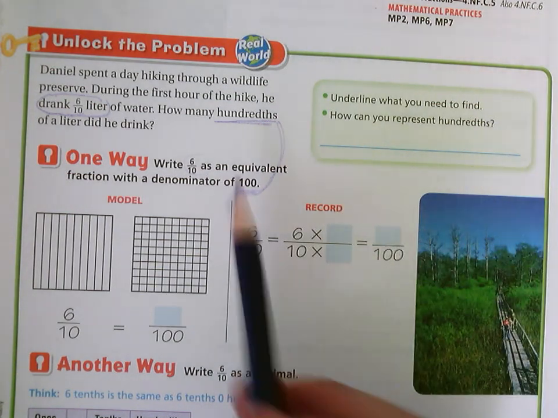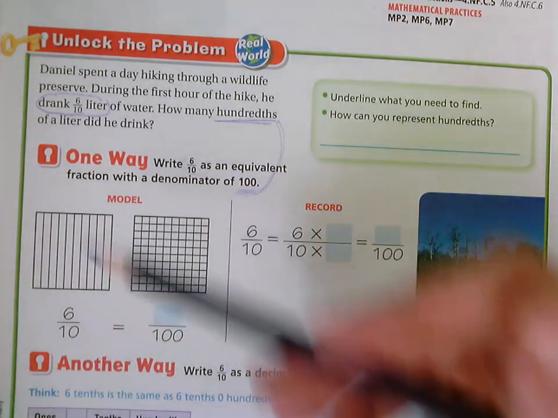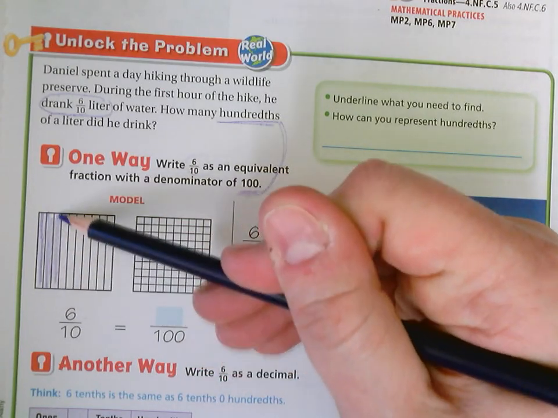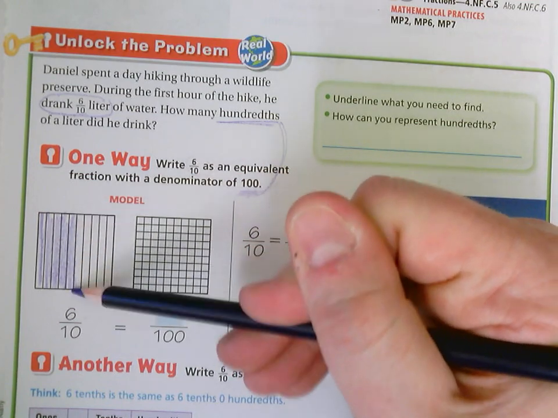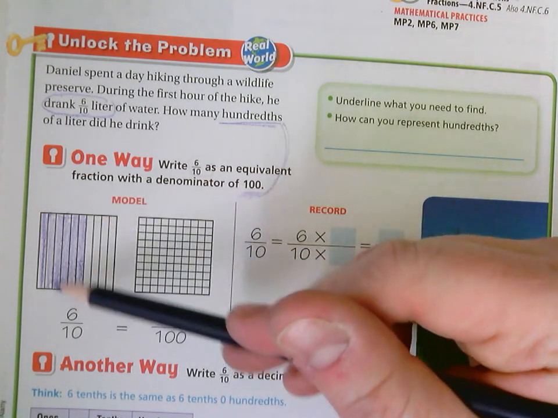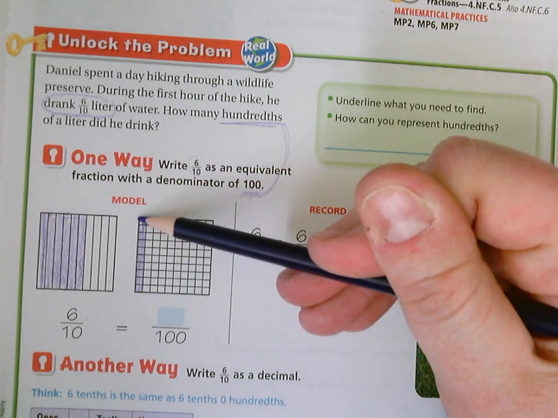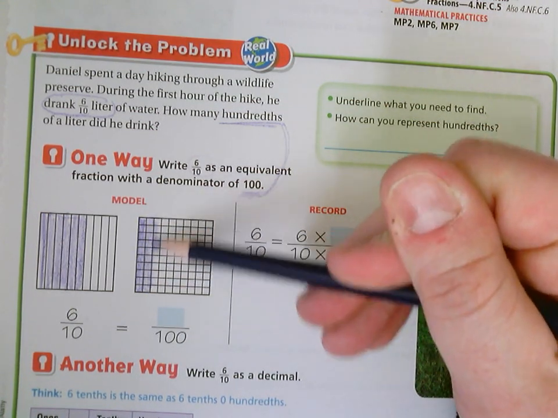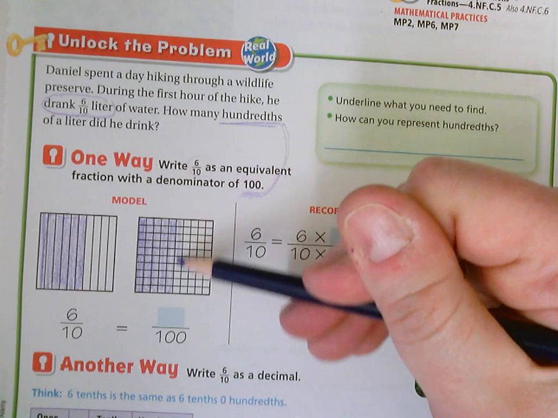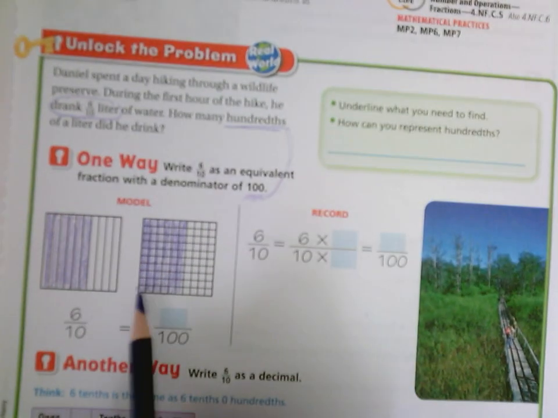All right, because we're going to find out how many hundredths he drank. So here's our model of our tenths. So first, let's model our 6/10. 1/10, 2/10, 3/10, 4/10, 5/10, 6/10. So there's our 6/10. You know what we're going to do? Now we're going to model that same amount with our hundredths. So this is still a tenth right here, 10 hundredths. So that's 1/10, 2/10, 3/10, 4/10, 5/10, 6/10. So here I shaded my 6/10 over here, but this model is broken into hundredths.